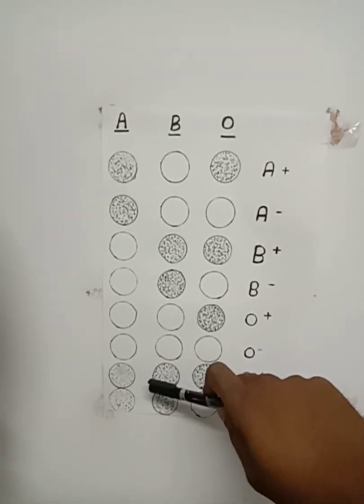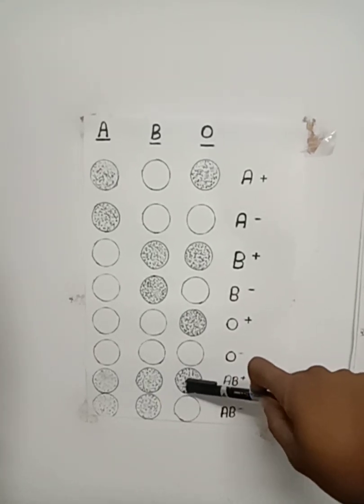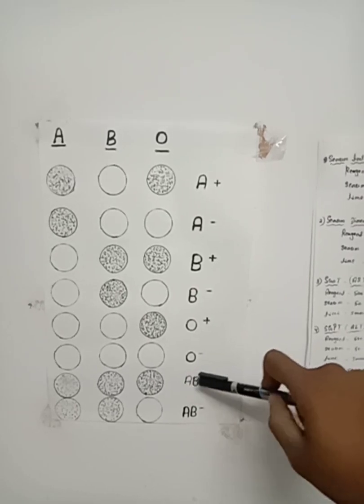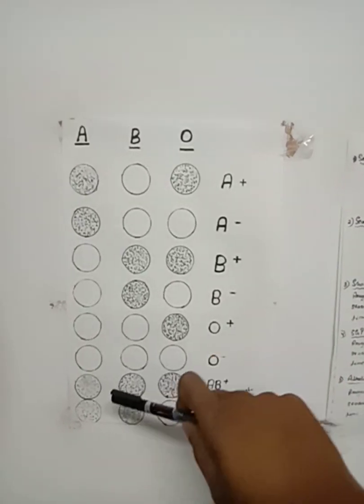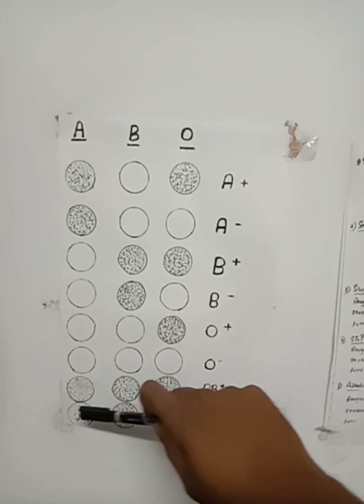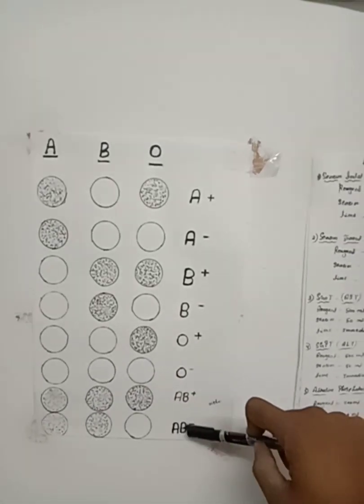If it reacts with anti-A, anti-B, and anti-D, it means all three antigens are present on the surface of the RBCs, and it is AB positive. If it reacts with anti-A, anti-B, and doesn't react with anti-D, it is AB negative.